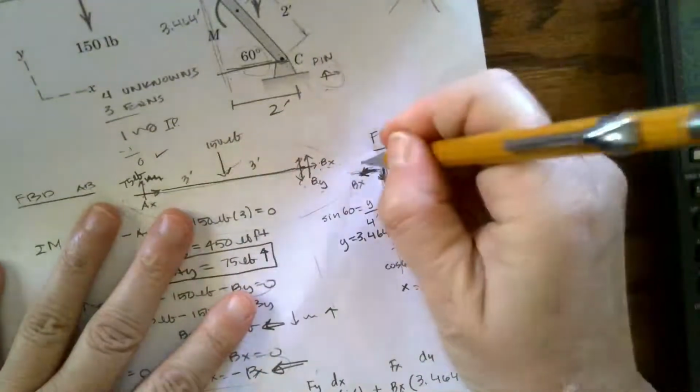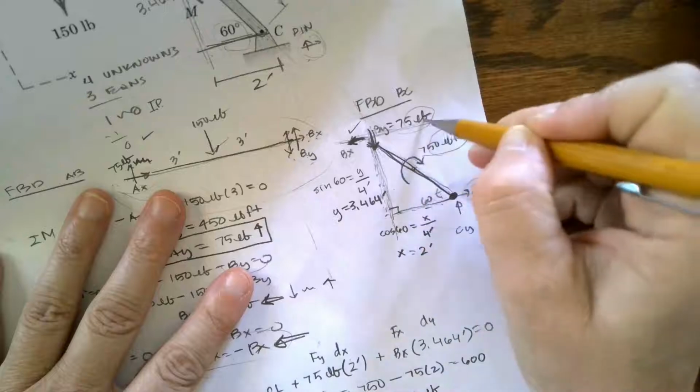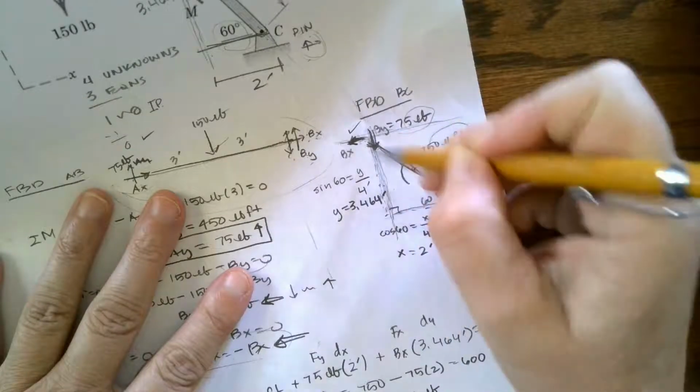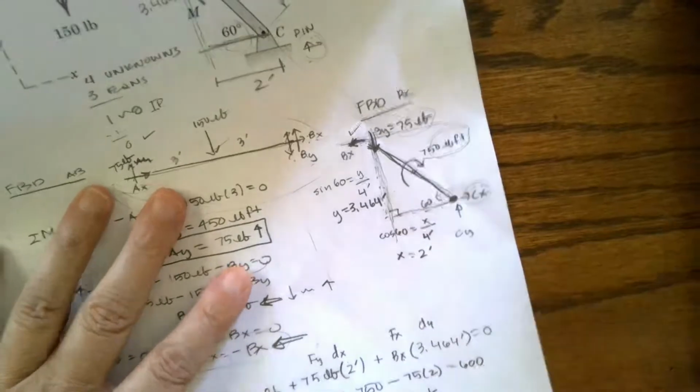Okay, and it's positive, so my direction is correct, which makes sense. This is a huge moment right here. 75 times 2 is not very much. I'm going to need Bx also creating that positive moment because this is a huge moment in the other direction.